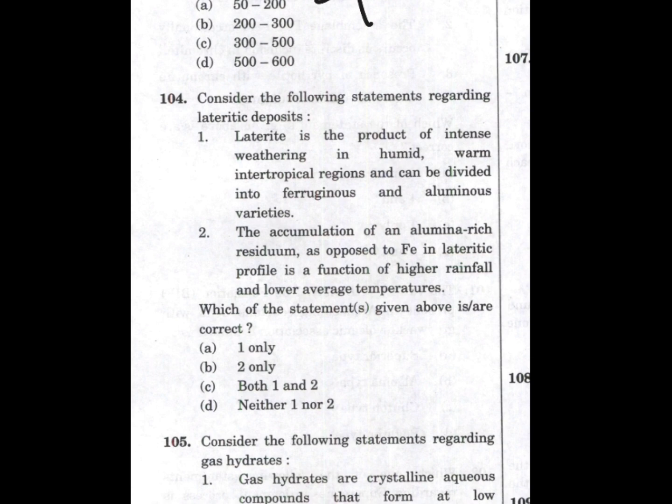First one: laterite is the product of intense weathering in humid, warm intertropical regions and can be divided into ferruginous and aluminous varieties. Ferruginous means iron rich, aluminous means aluminum rich. So the first statement is correct.